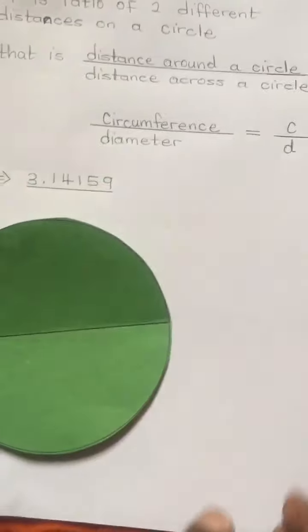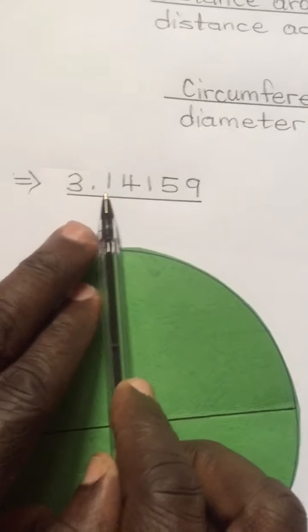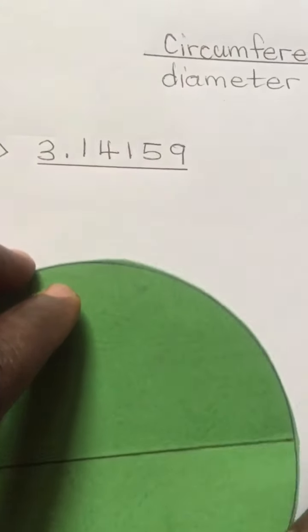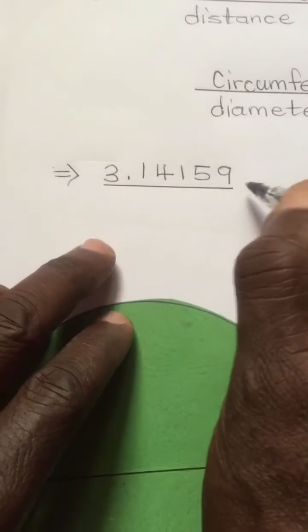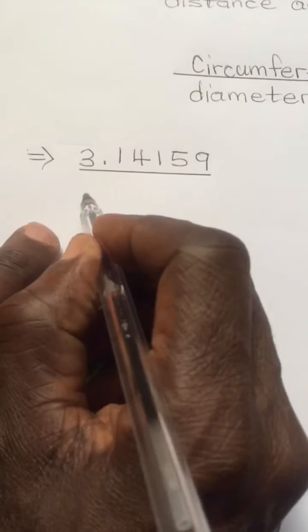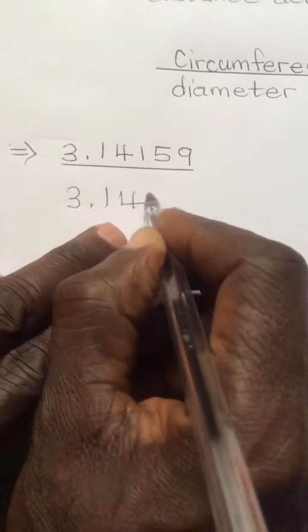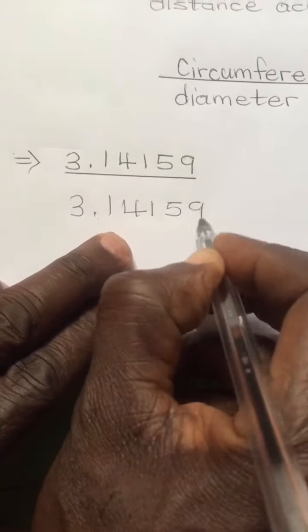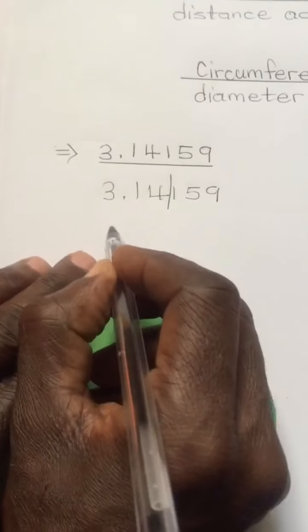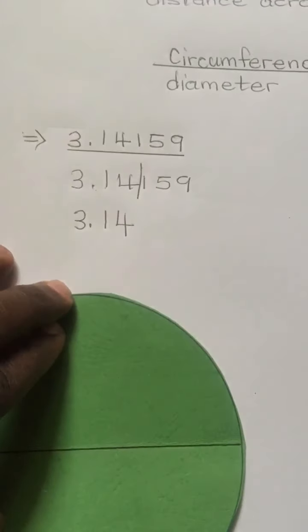And all the time, pi is always equal to 3.14159, or simply you can have two decimal places, so you can simply say pi is equal to 3.14.